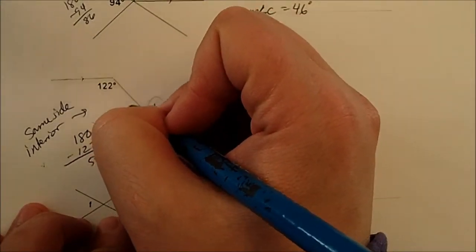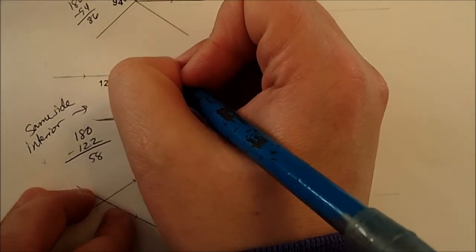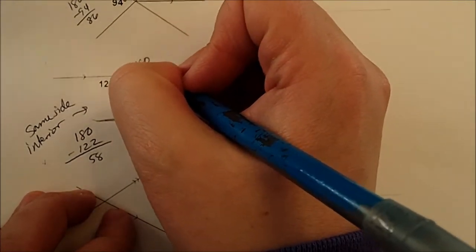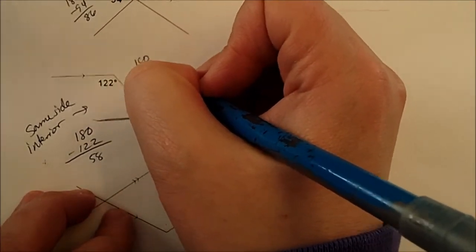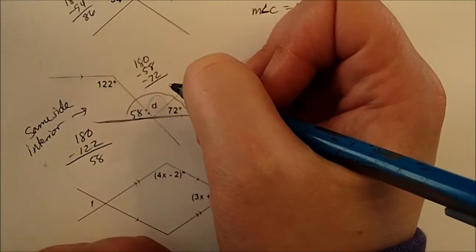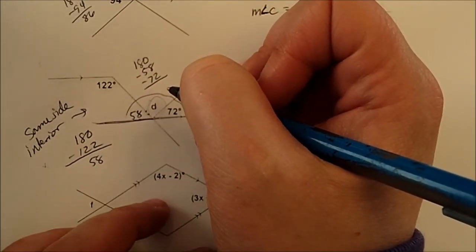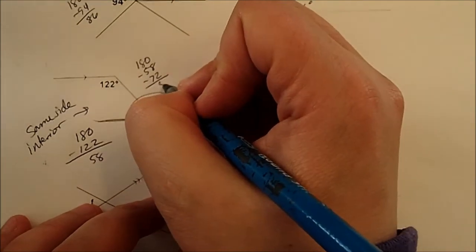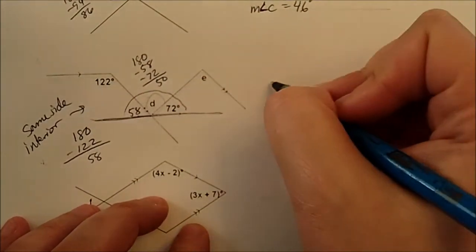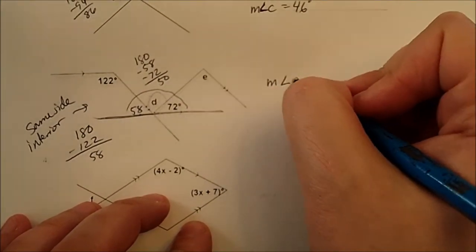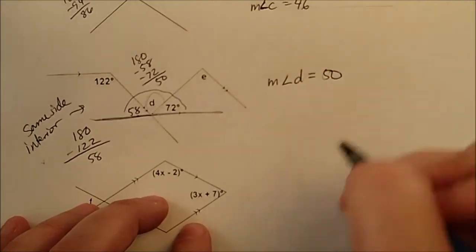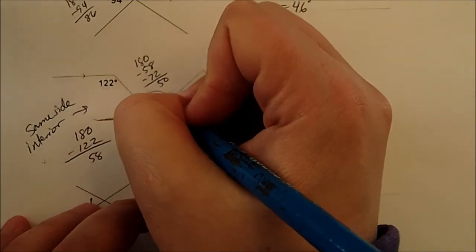So we realize that this whole angle is supplementary, that if we take 180 degrees and minus 58 and minus 72, what does that come out as? Comes out as 50. So D, the measure of angle D, is equal to 50. Great. So we have 50 here.